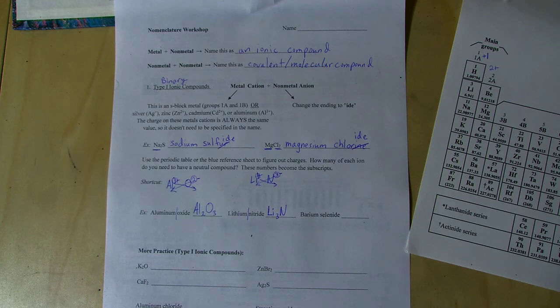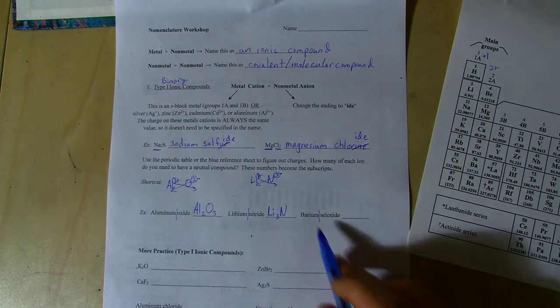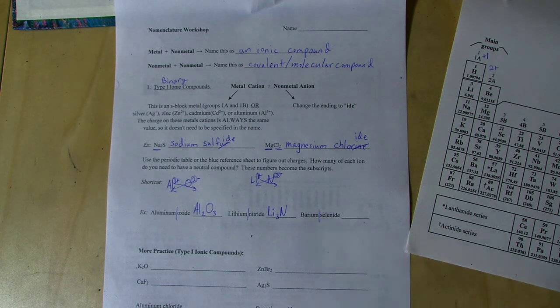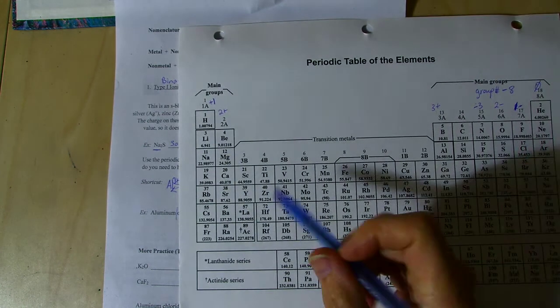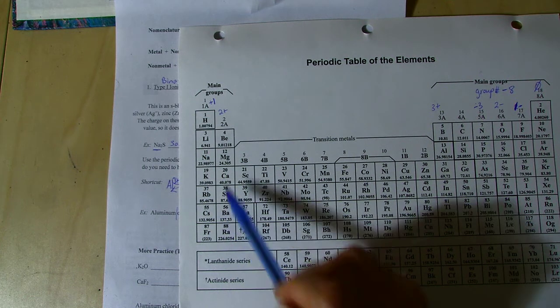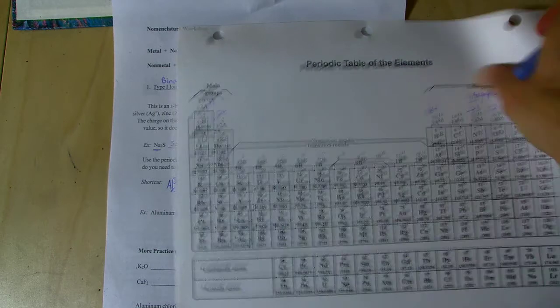Okay? And last one, again, we're going to divide this up. So first part is your metal, barium. So we're going to look for barium. Again, we're going to look here. Barium is right there. It's in group 2, so it's got a 2+ charge.